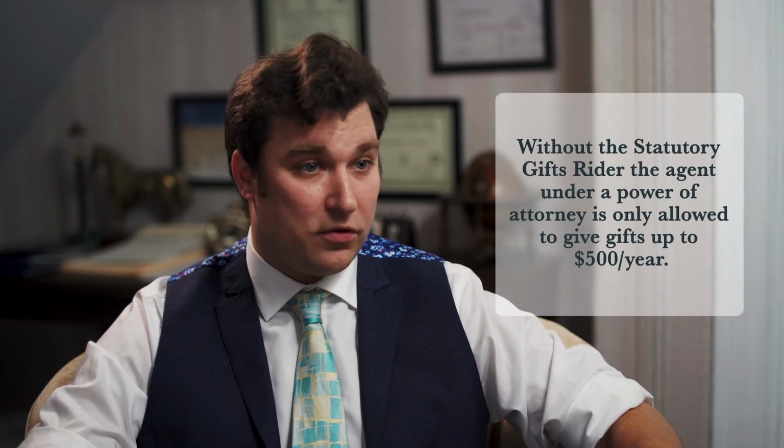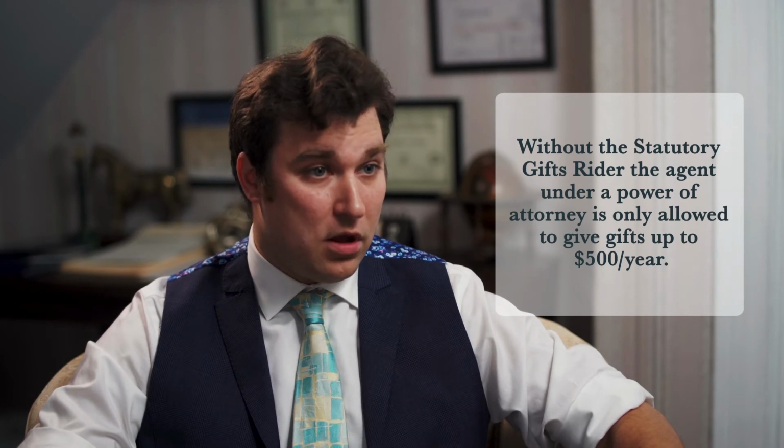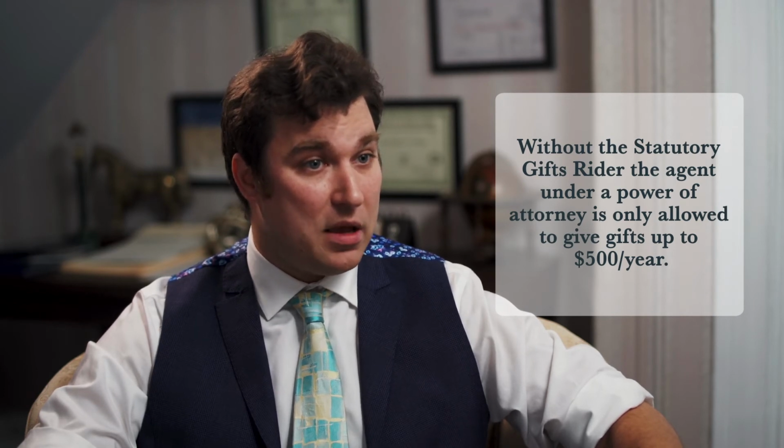This person is responsible not only for paying the client's bills and other living expenses, but many times they can be authorized to engage in Medicaid planning for the person who has lost capacity. In order to do that, a power of attorney must contain a statutory gifts rider, which specifically gives the agent the authority to transfer the client's assets in order to qualify for the Medicaid benefit.